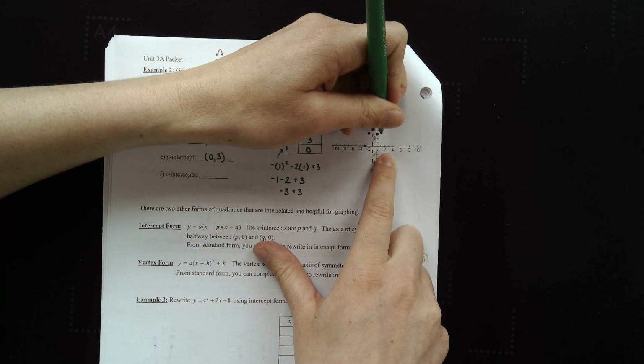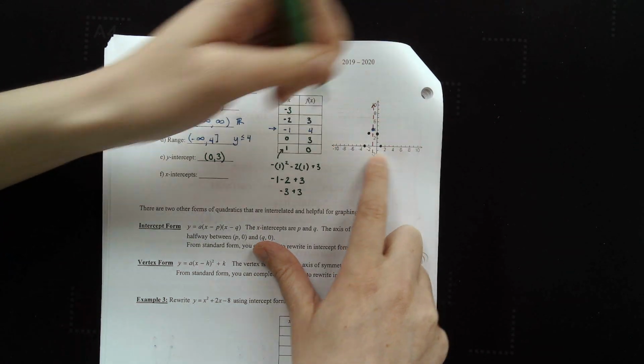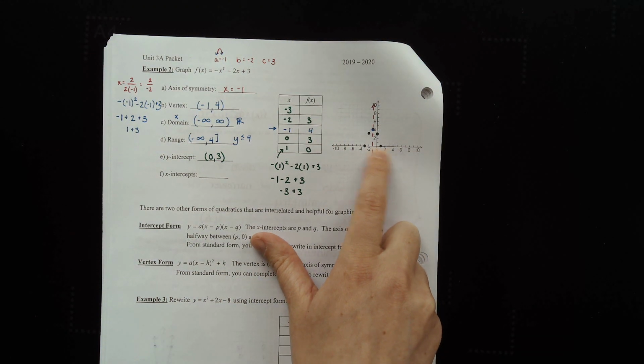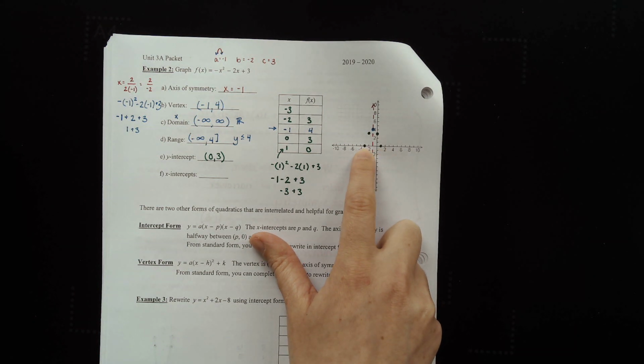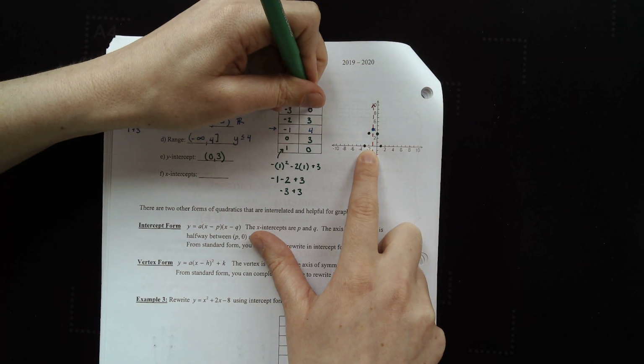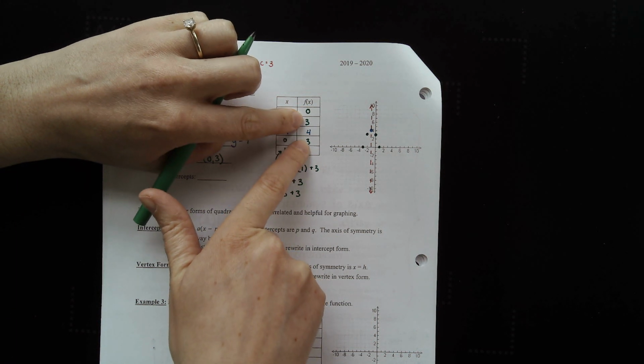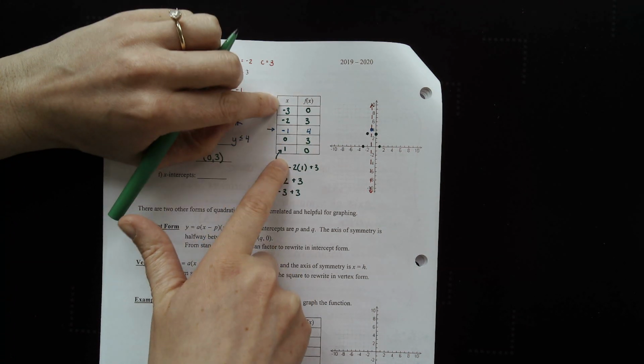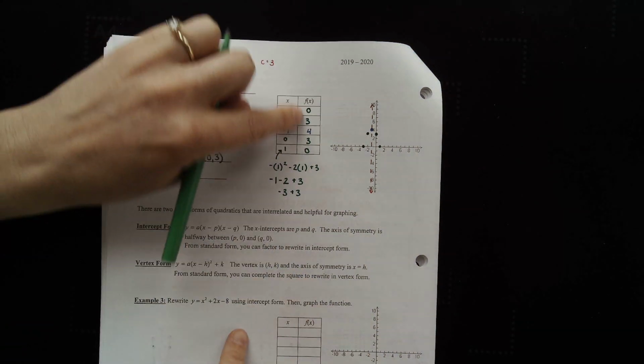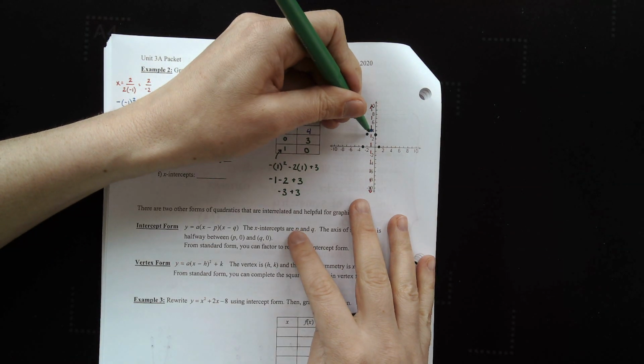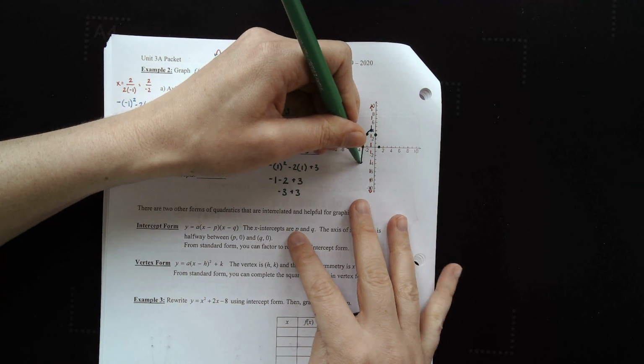Oh, I plotted it on the wrong side. I know it's also going to be there though because this is 2 away from my axis of symmetry and negative 3 is 2 away as well. So notice if you start here going out, as long as you're going the same distance away from the vertex, these y values will be the exact same thing. And here I can just draw in my parabola.